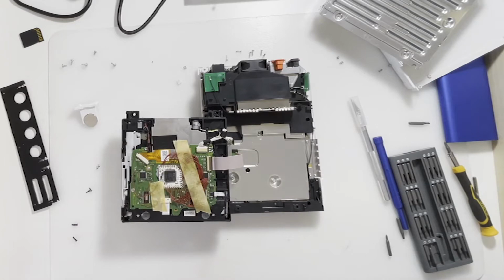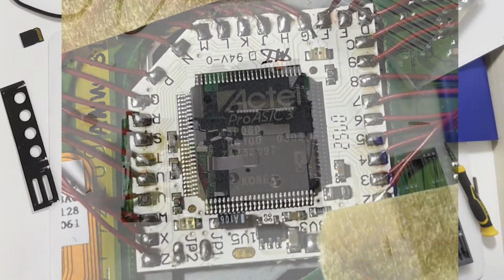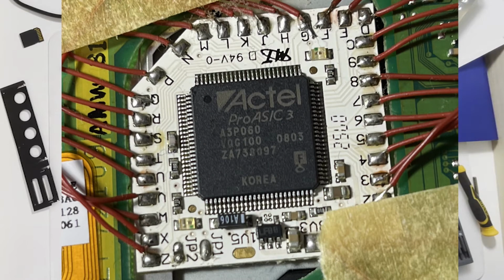And yes, we do have a mod chip. I don't know what type it is. I need to figure it out. It has an Actel chip and it's white. And yeah, I'm not sure. MT something.